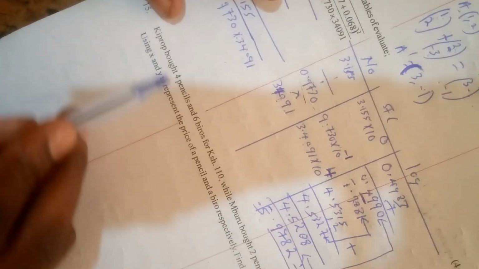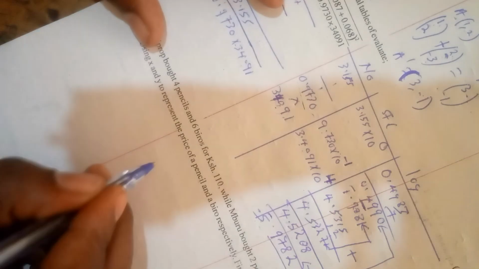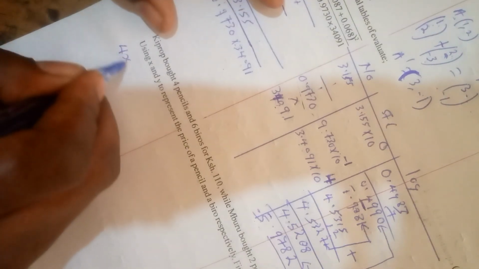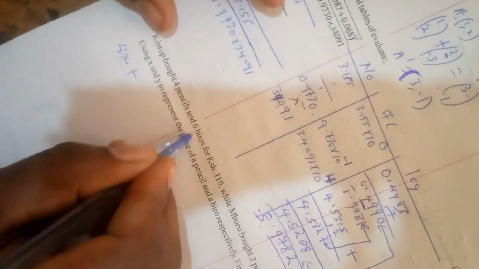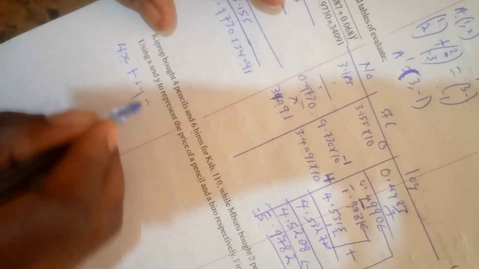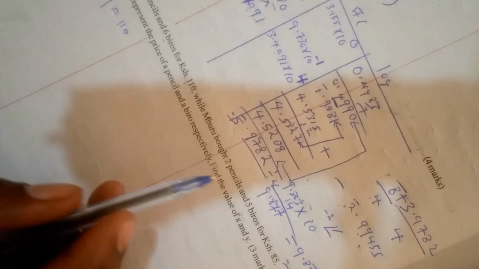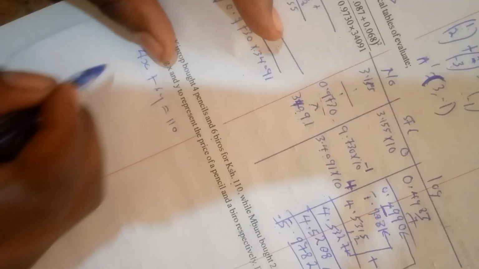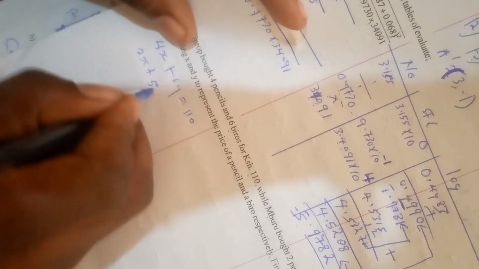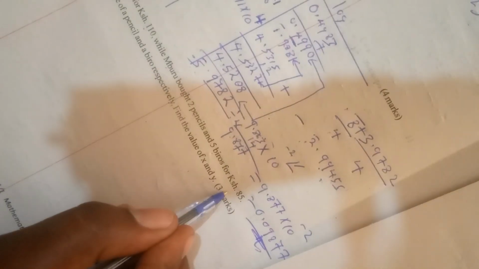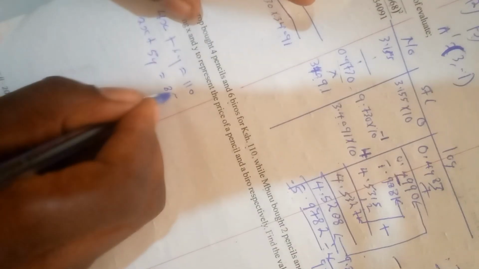So if you bought 4 pencils, so the money used there is 4x plus how many biros? 6. So plus 6y. That total money was 110. Another thing is Buru bought 2 pencils, so 2x plus 5 biros, plus 5y. It will give us 85. Find the values of x and y.